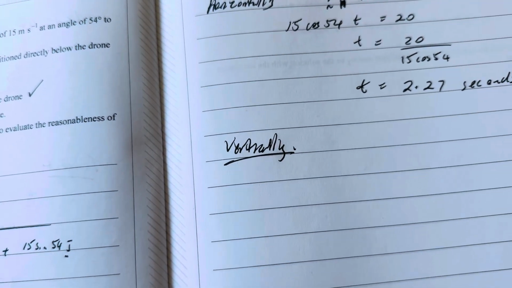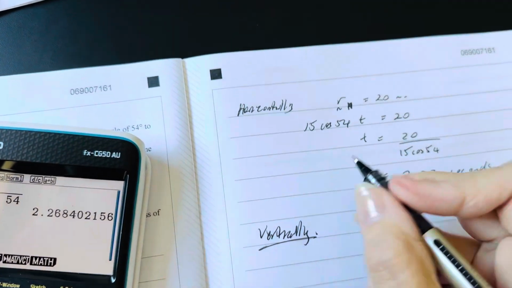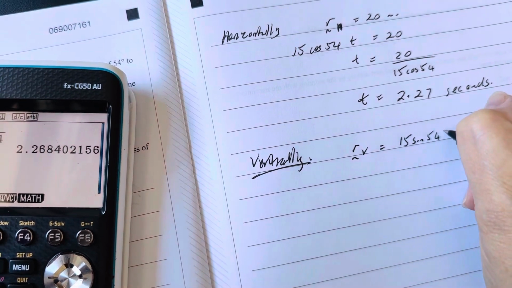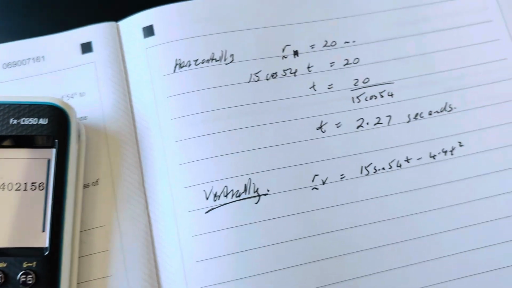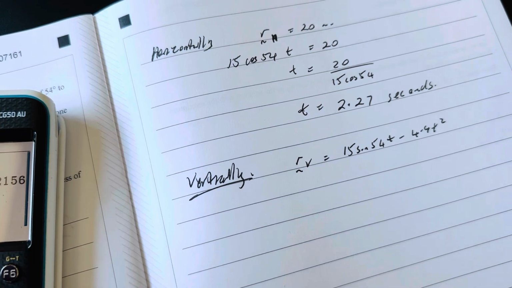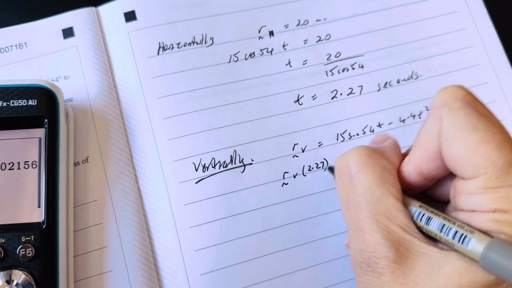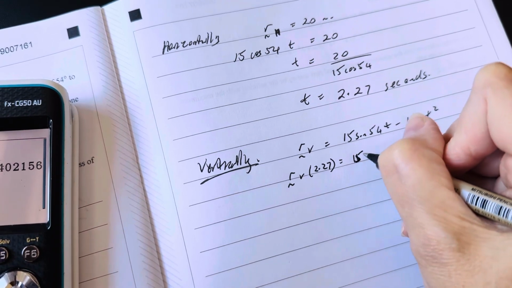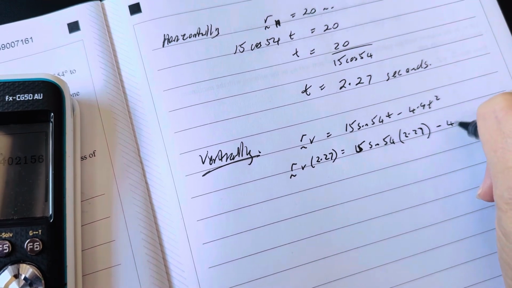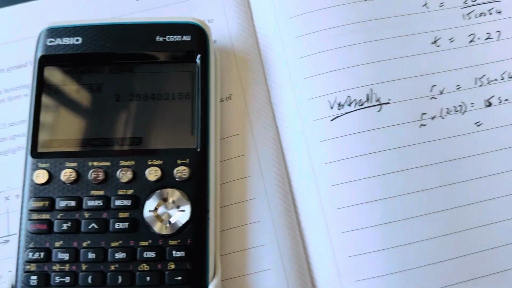You can look at a few different ways. Vertically, r is 15 sine 54 t minus 4.9t squared. So you might want to think, okay, then at t equals 2.27, it's 15 sine 54 times 2.27 minus 4.9 times 2.27 squared. Let's see what we get there.